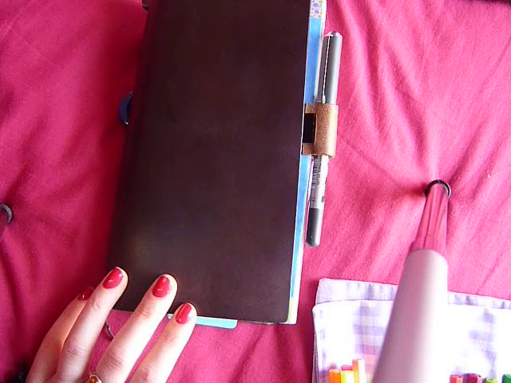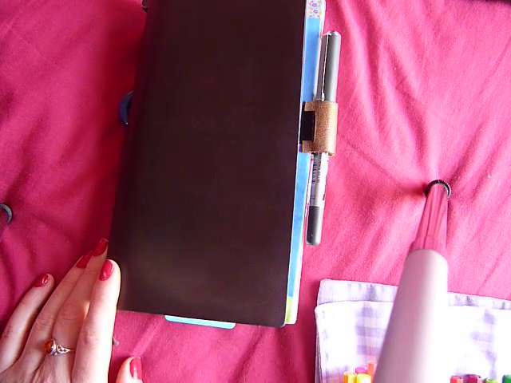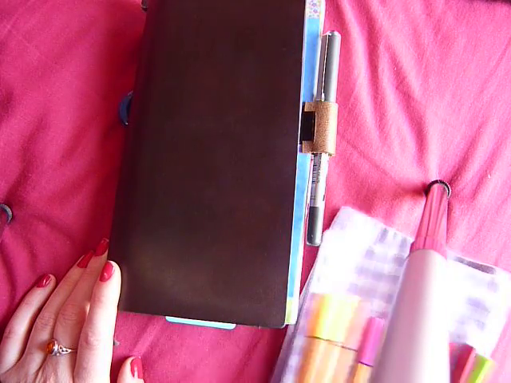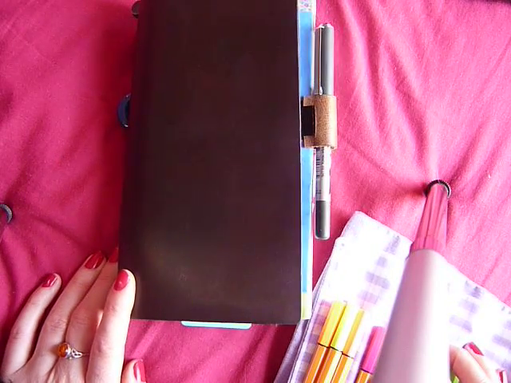So that's how I process things, or that's how I will process things when I've started my evening routine of taking things from my bullet journal and processing them in the relevant page. So I hope that demonstrates what I was talking about in my previous video.